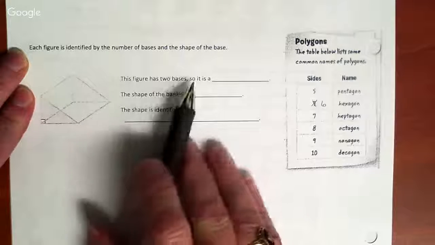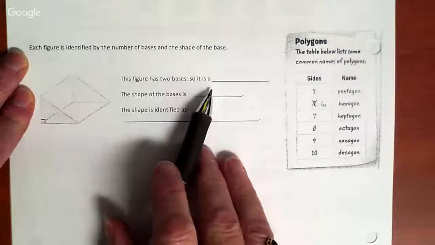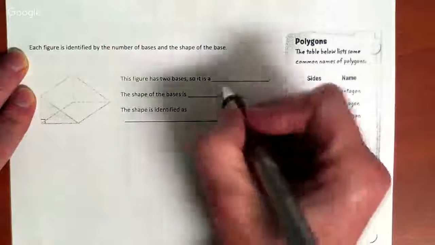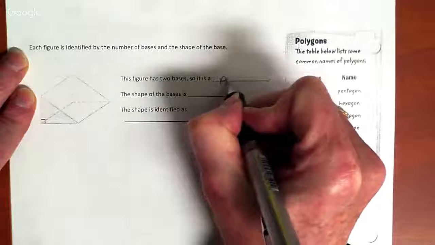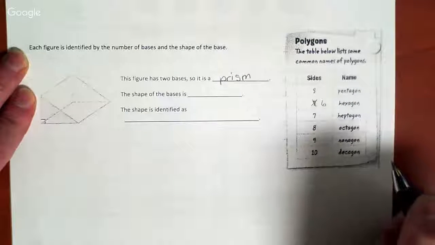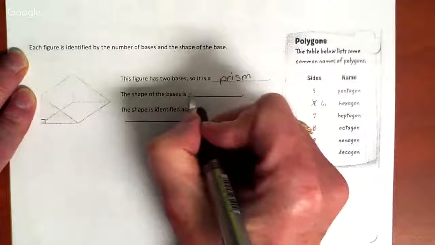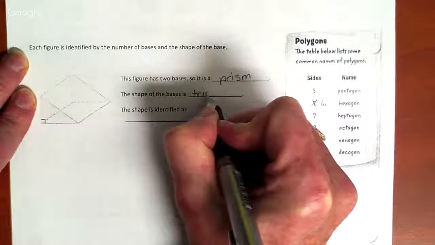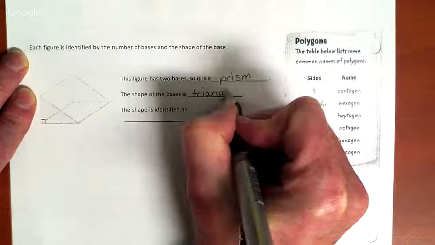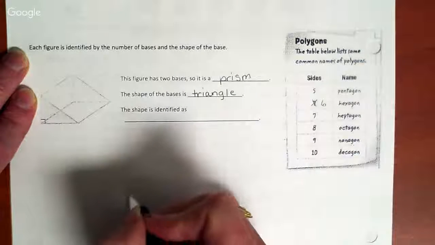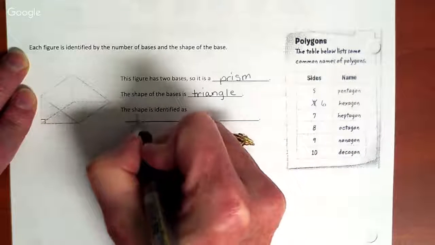So the figure has two bases, so it is a prism, as we said. The shape of the base is a triangle. So the shape is identified as a triangular prism.